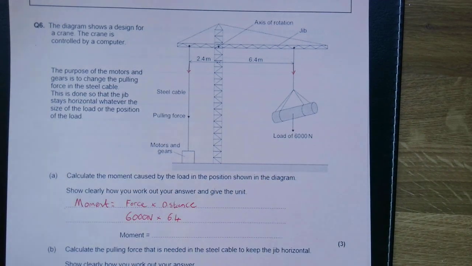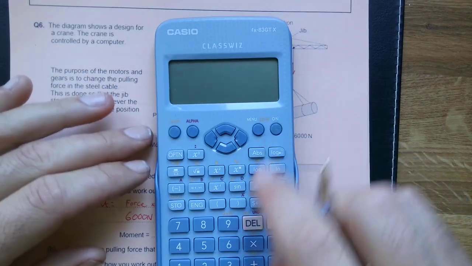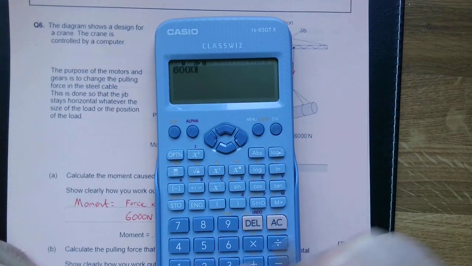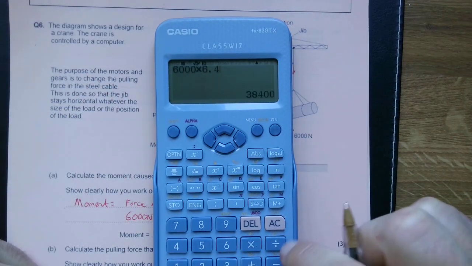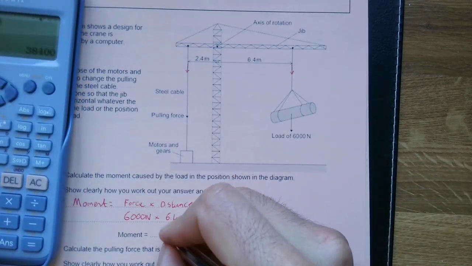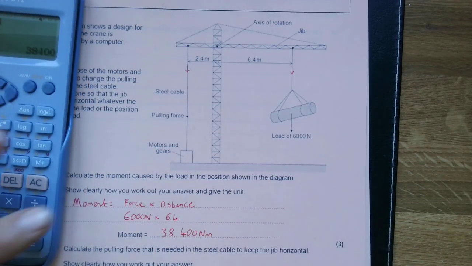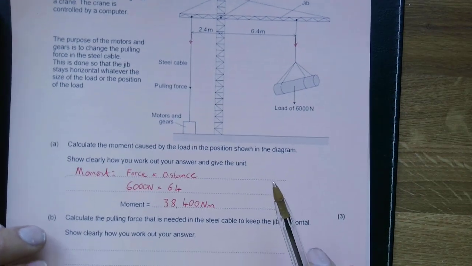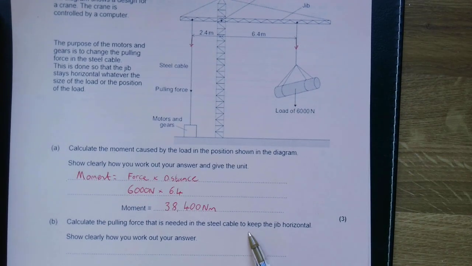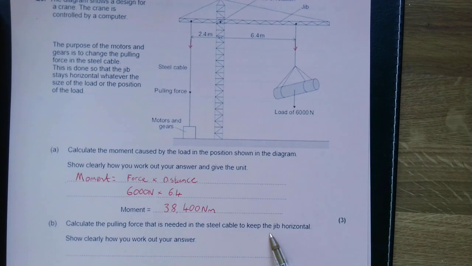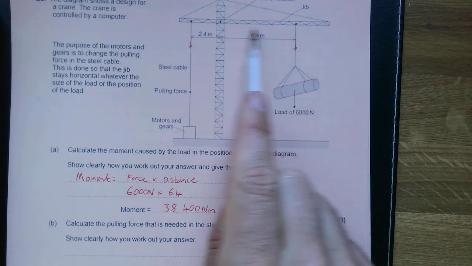Okay, and if we do 6,000 times 6.4, that gives us 38,400 Newton meters. Now it says, calculate the pulling force that is needed in the steel cable to keep the jib horizontal. So the jib is this long bit here.